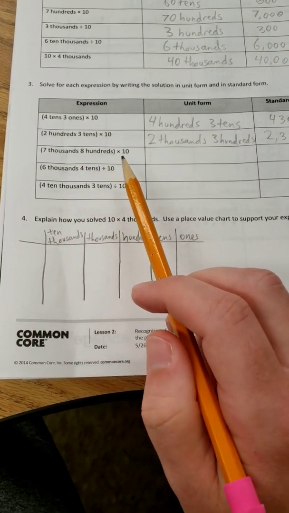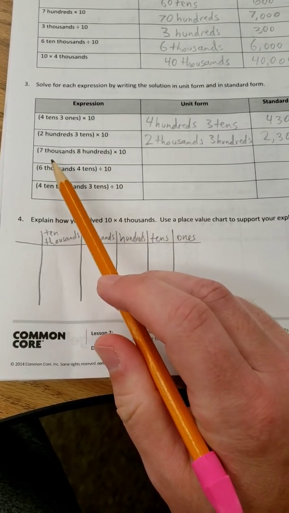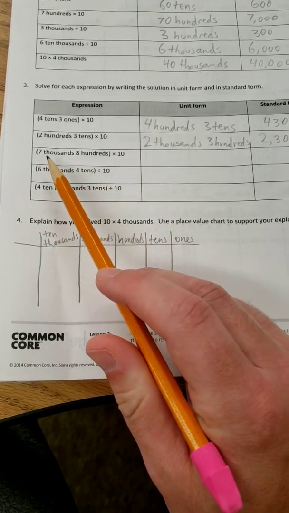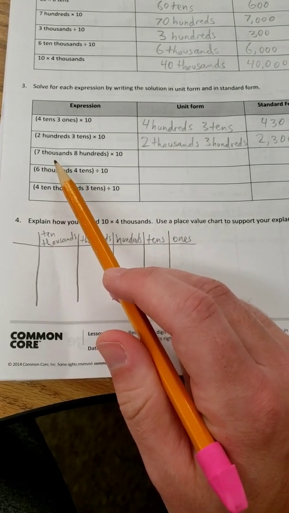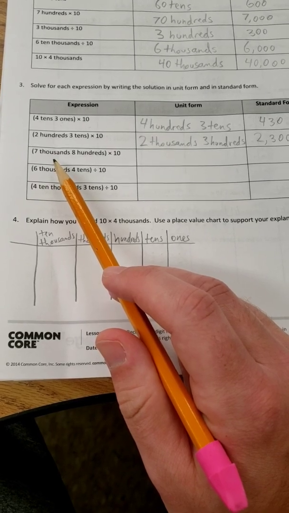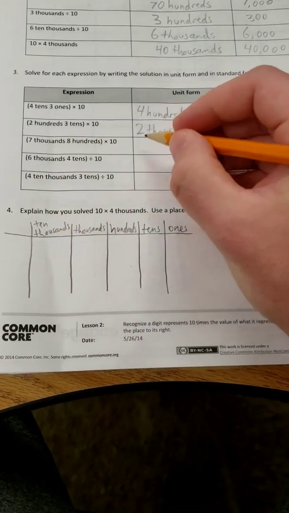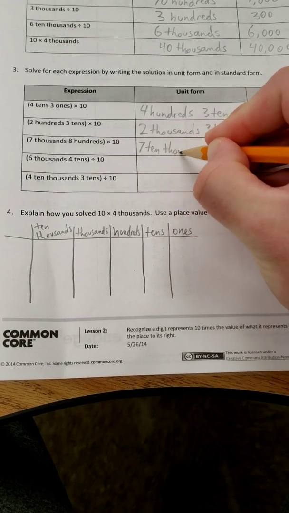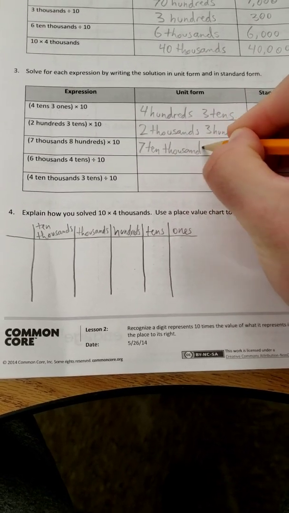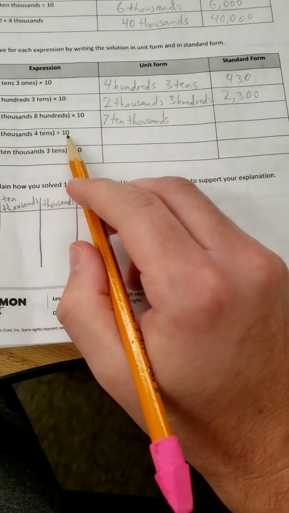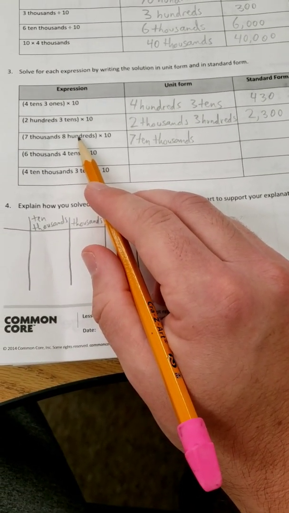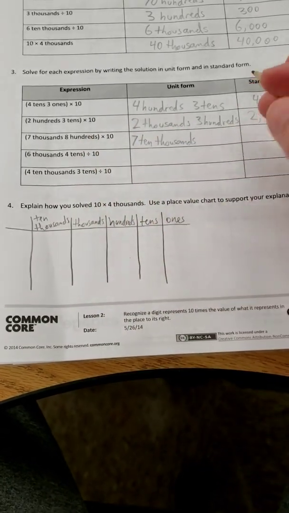Okay, next we have 10 times 7,800s. So 10 times 7, that's 70,000s. Okay, 70,000s is the same as 7 10,000s. And then 10 times 800s, that's 80 hundreds. 80 hundreds is the same as 8,000s.